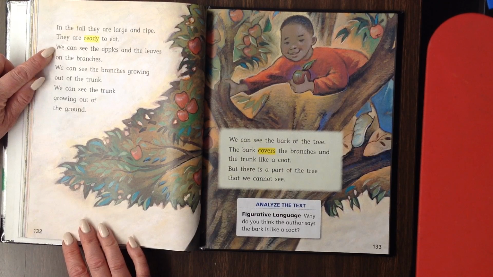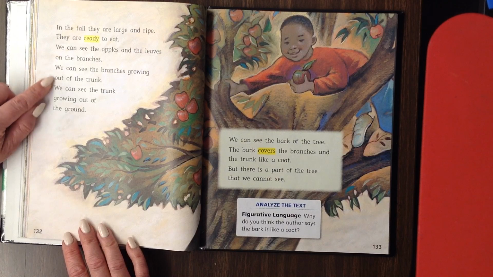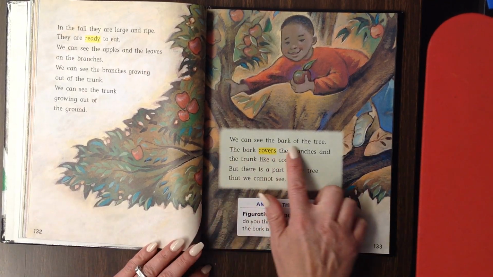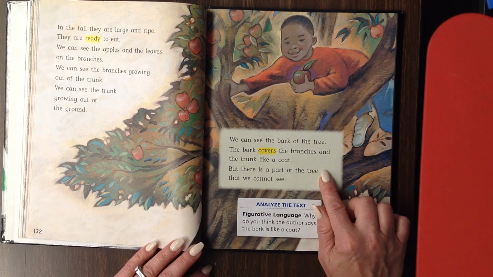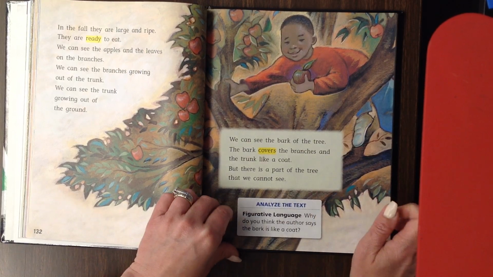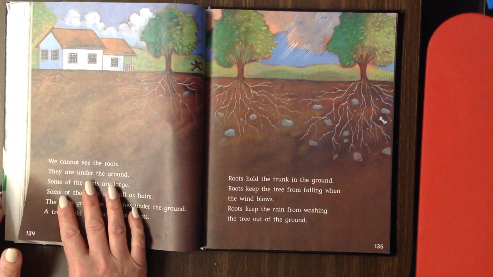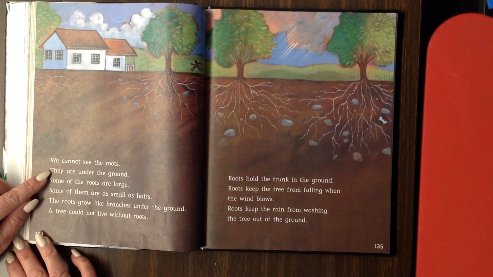We can see the apples and the leaves on the branches. We can see the branches growing out of the trunk. We can see the trunk growing out of the ground. We can see the bark of the tree. The bark covers the branches and the trunk like a coat. But there is a part of the tree that we cannot see. Do you remember from our last reading which part we cannot see? You were right, the roots. We cannot see the roots. They are under the ground.